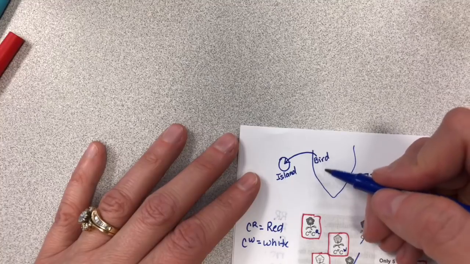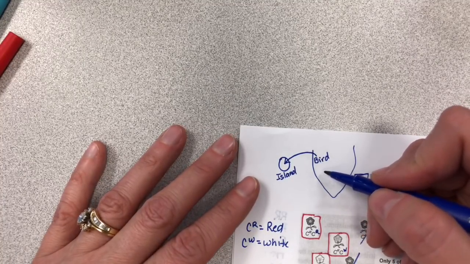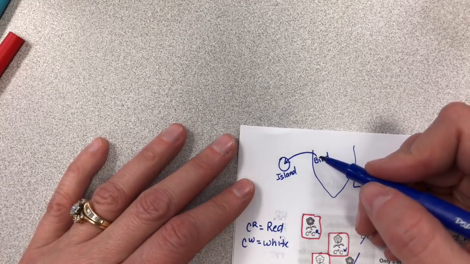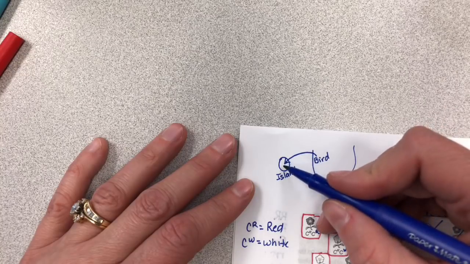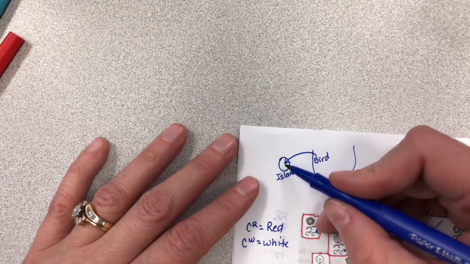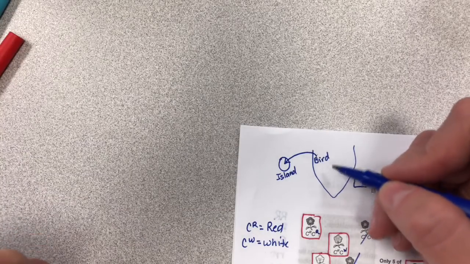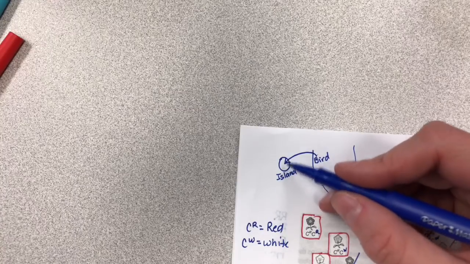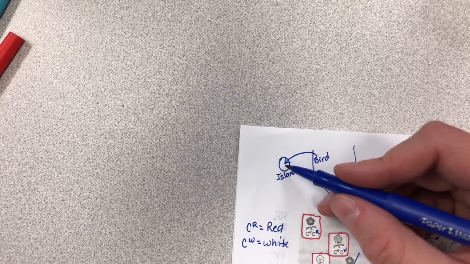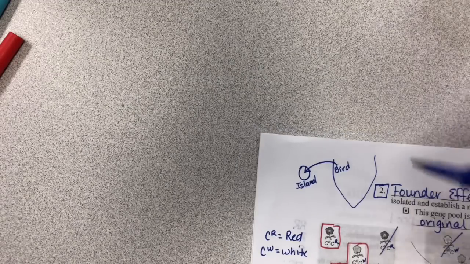Let's say there were some black ones, some gray ones, some white ones, and a couple of black ones and only one gray one came over to the island. So the frequency of your genes isn't the same as in your original population on the mainland. The island frequency of the color genes, the black and the gray and white, is going to be different than on the mainland. It's the same idea.